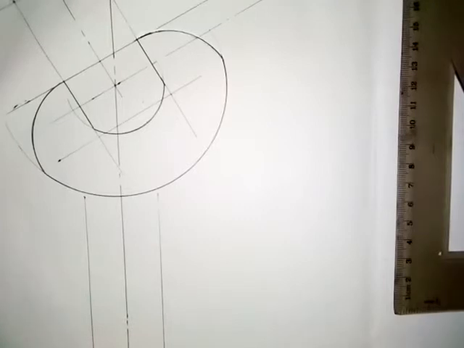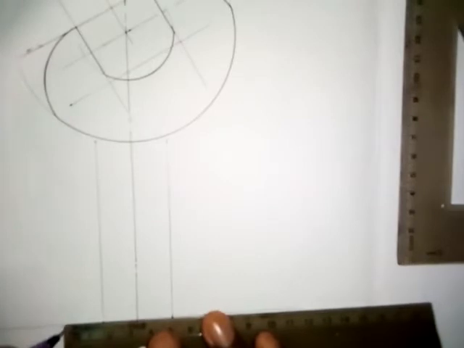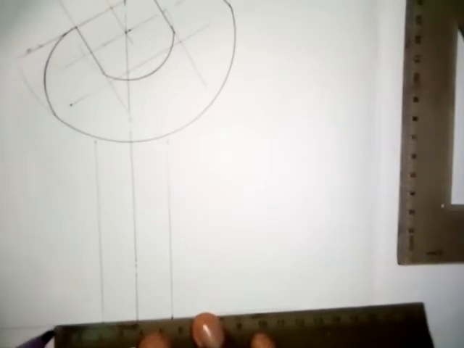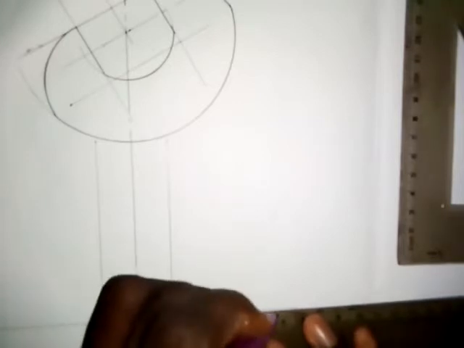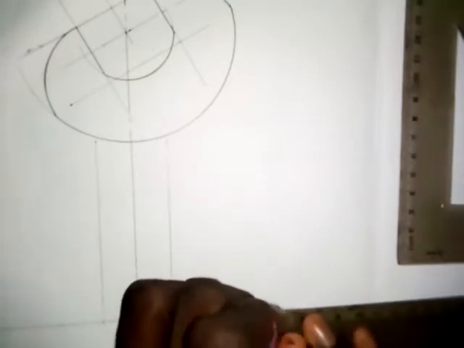Then on this side, I will take a measurement of 20 millimeters to the left, as we have that the radius of the arc here is 20, and then I will take a distance of 55 millimeters to the right. So this is 55 millimeters.